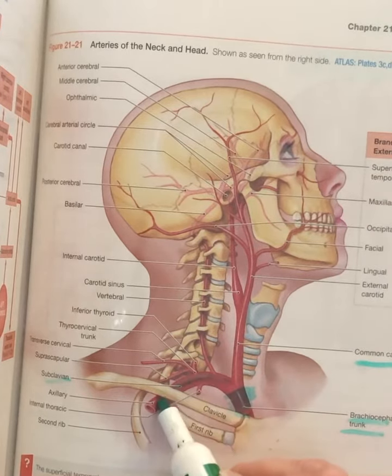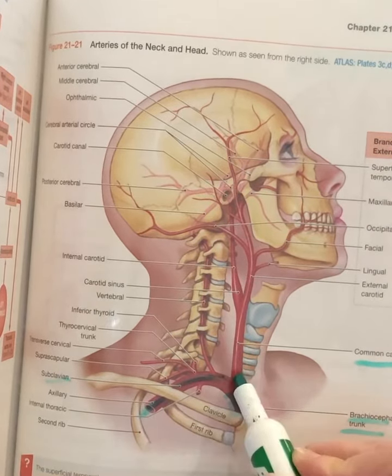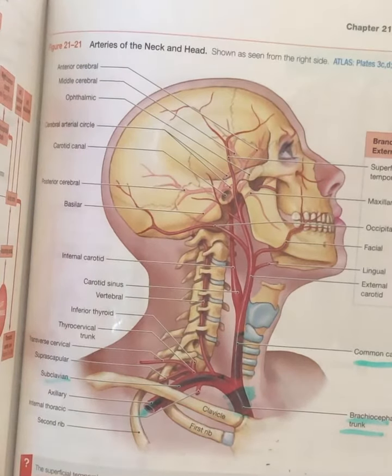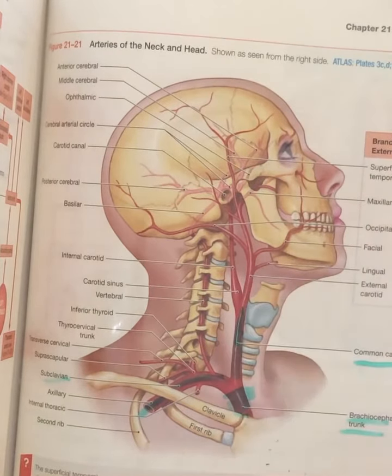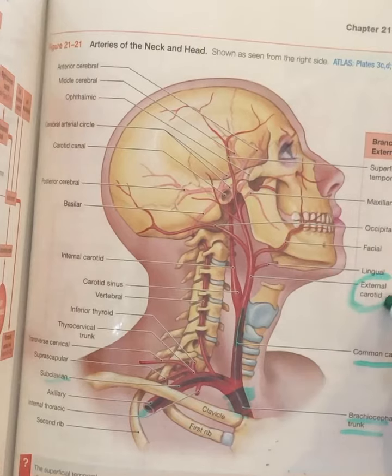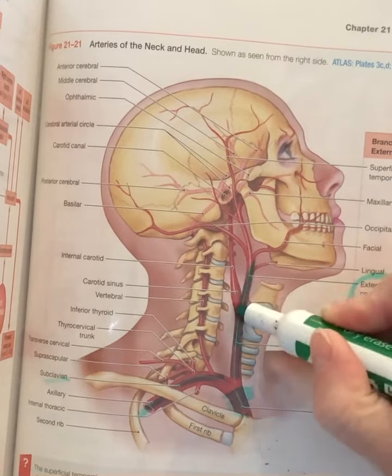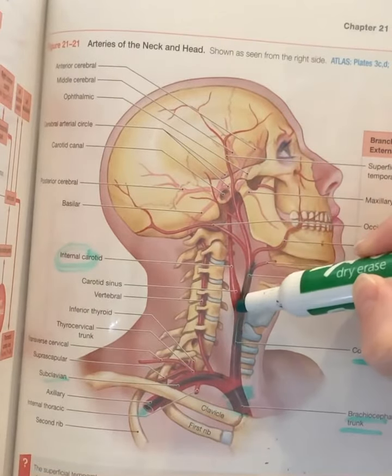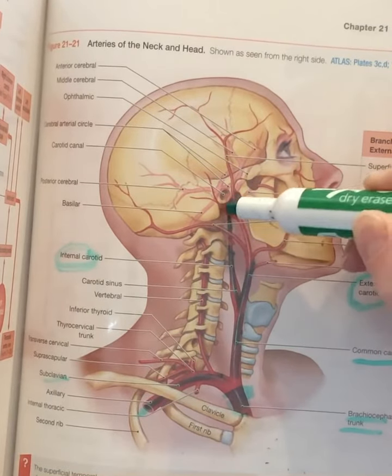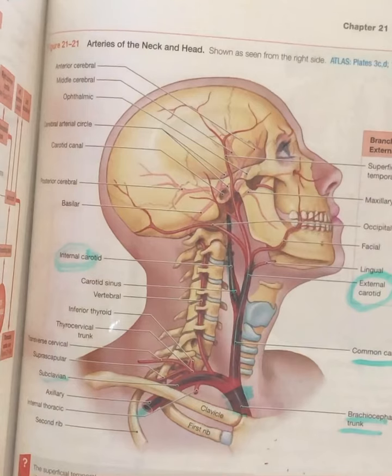So subclavian goes under the clavicle, common carotid kind of right in the middle of your neck, going up that way. And then your common carotid here splits into your internal and external. So here's your external carotid, goes out this way, and your internal carotid goes towards inside your brain, because your internal carotid actually goes to feed your brain. It is one of your blood vessel supplies to your brain.